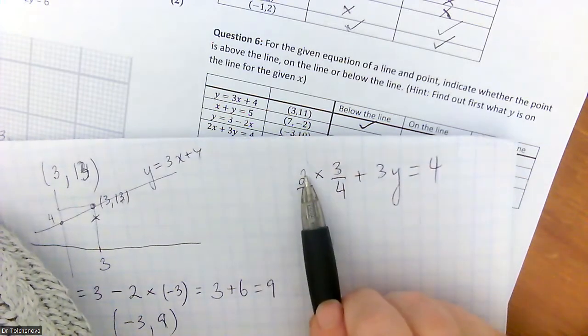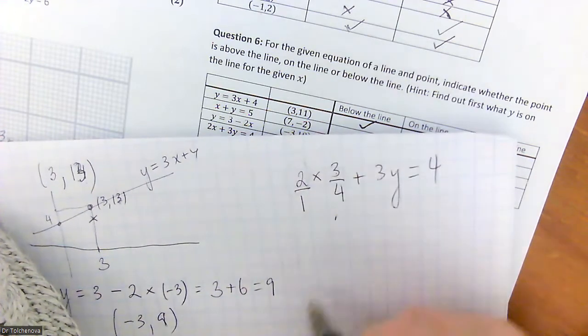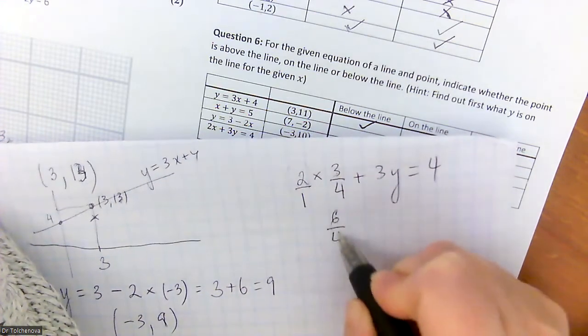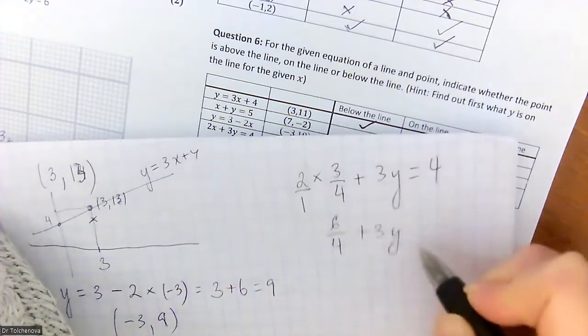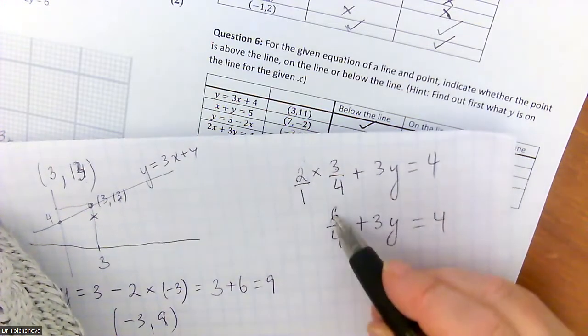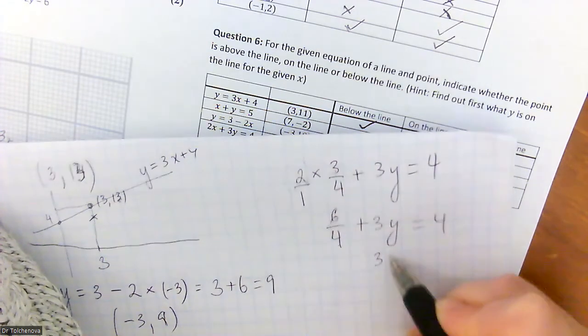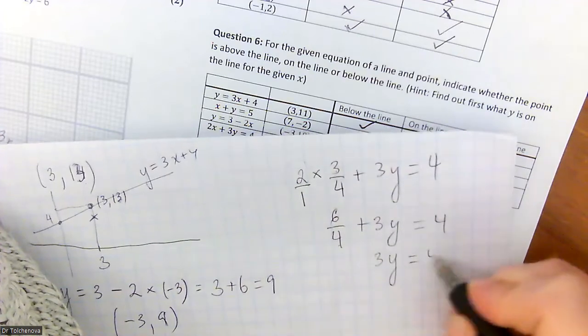And when you multiply fractions, you multiply the numerators and the denominators. So you get 6 over 4 plus 3y equals 4. 6 over 4 is the same as 3 over 2, which is the same as 1.5. So I'm taking away 1.5 from 4.